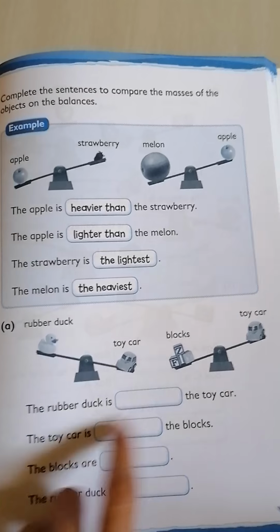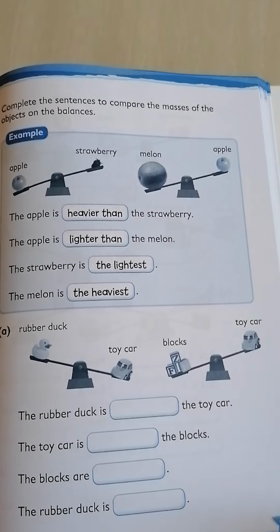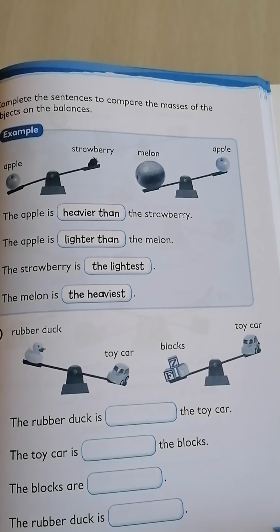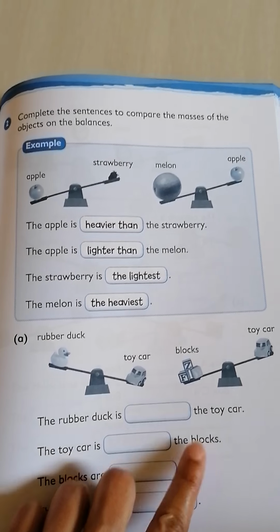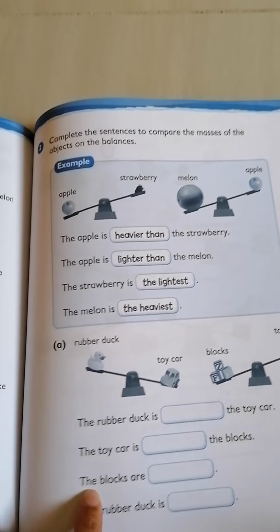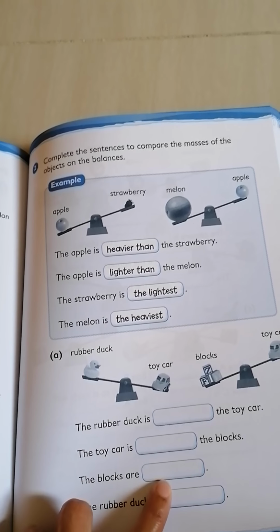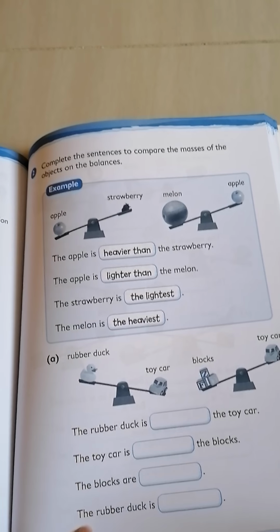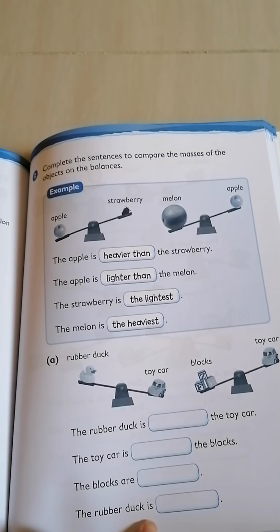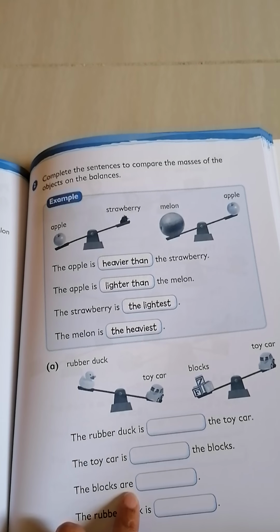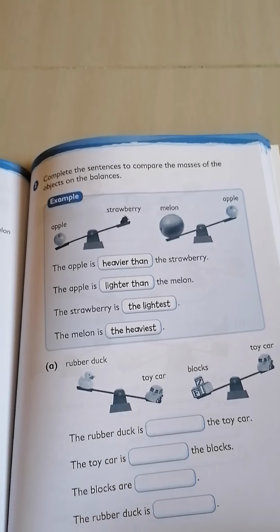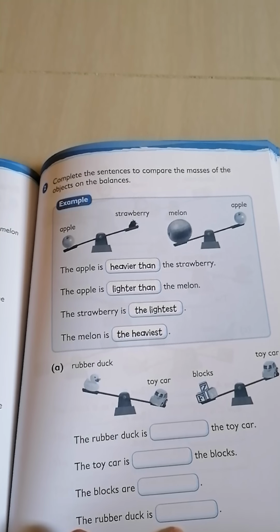Now, the toy car, on the other hand, is lighter than the blocks. Okay, so the blocks are heavier. The blocks are the heaviest, and the rubber duck is the, you will tell me.